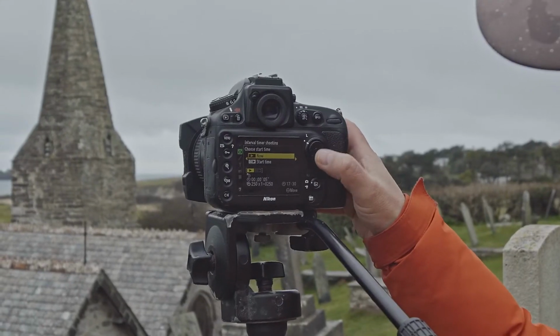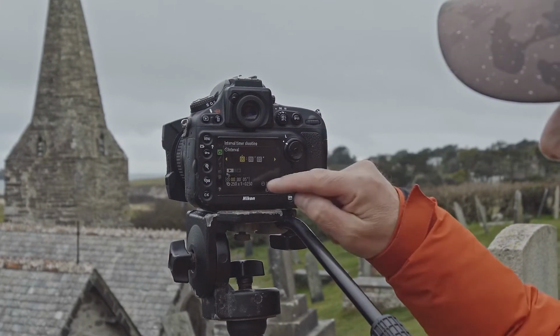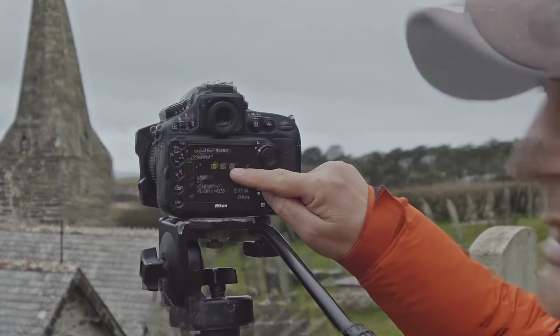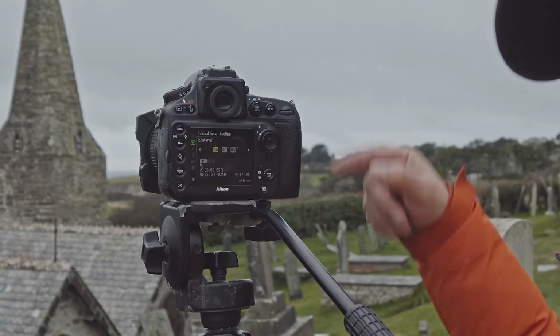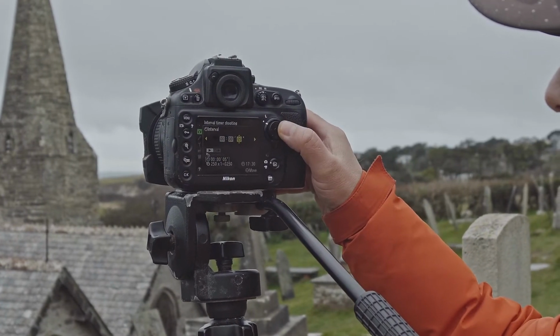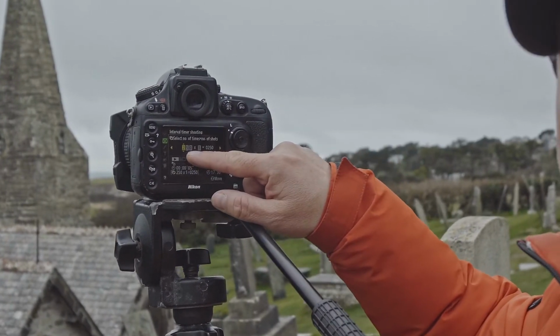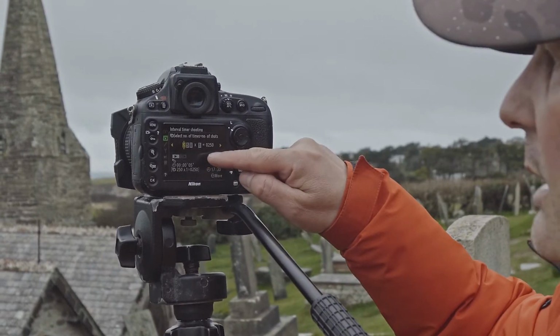So we'll then set this, go to that, and you can see that I've set a 5 second interval. So each shot is taken every 5 seconds. Go across there, and I've got 250 shots and 1 of each.